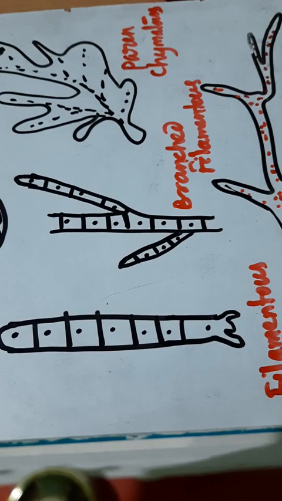Then there is another pigment called carotenoids, meaning there are other pigments associated with chlorophyll, called carotenoids. Carotenoids represent carotene and xanthophyll. So these are the two pigments associated with chlorophyll, and they are also photosynthetic in nature.